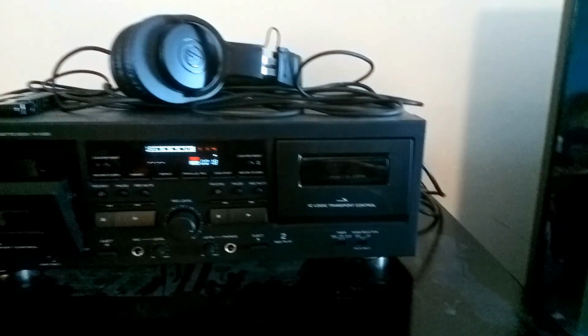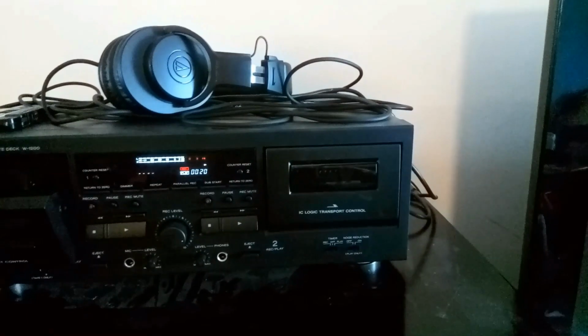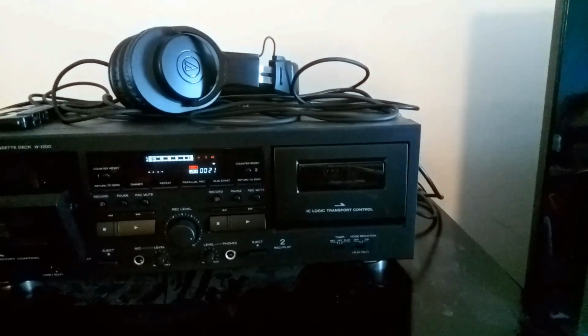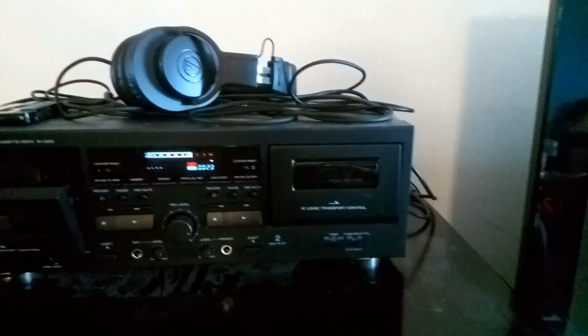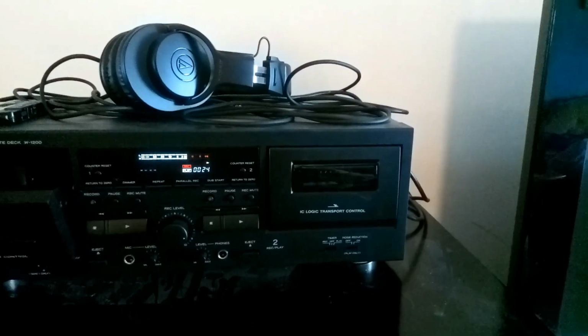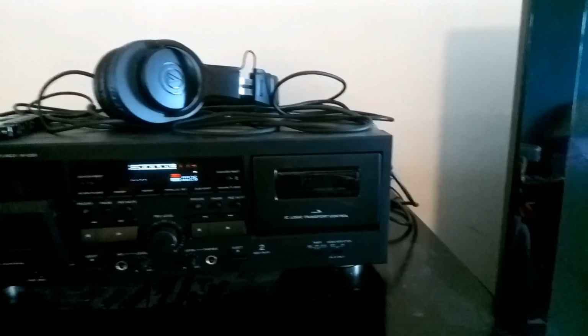When I play this back in the other deck, we will see what the error is between the two decks. I'm expecting there to be some. I don't know how much. I've not done this before. And then we'll be able to see what I need to do to be able to correct that error.